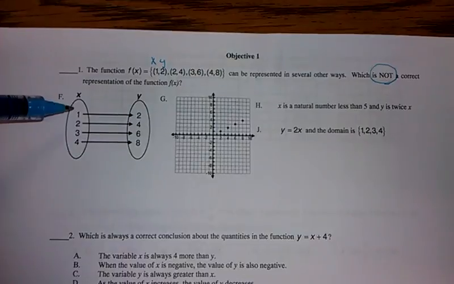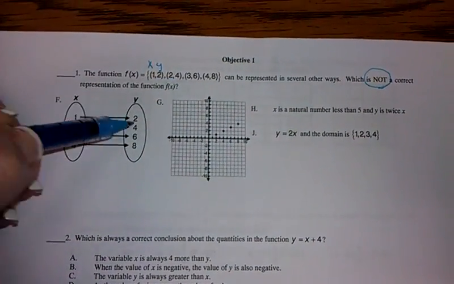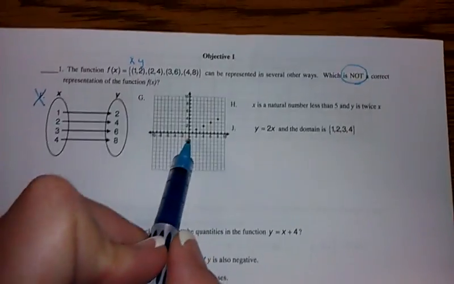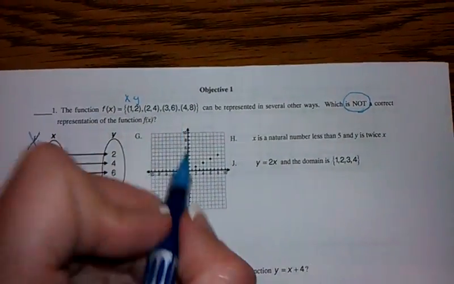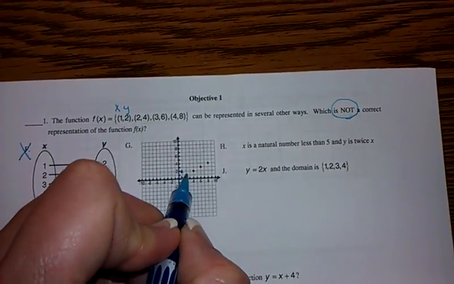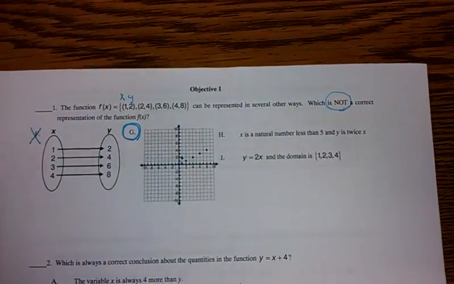So for example, if I go through and I look at this, I have 1 and 2. 1 and 2 go together. 2 and 4, 3 and 6. This one is correct. It's good. So now to graph this, 1, 2, over 1 and up 2. Uh-oh. This one is 2, 1. They have the points backwards. Our answer ends up being this right here.